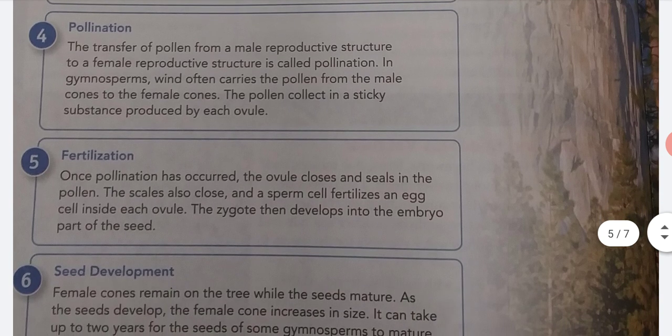Pollination. The transfer of pollen from a male reproductive structure to a female reproductive structure is called pollination. In gymnosperms, wind often carries the pollen from the male cone to the female cone. The pollen collects in a sticky substance produced by each ovule.